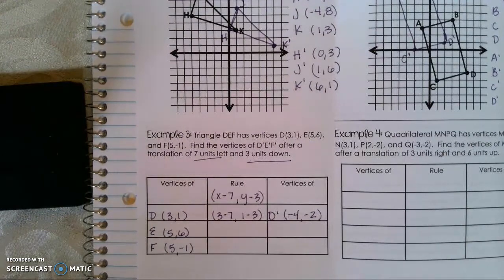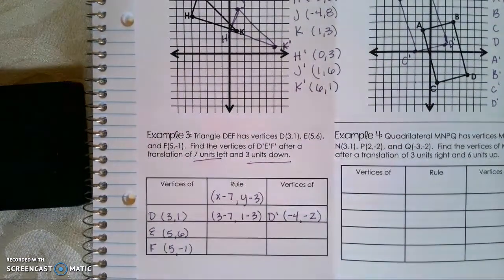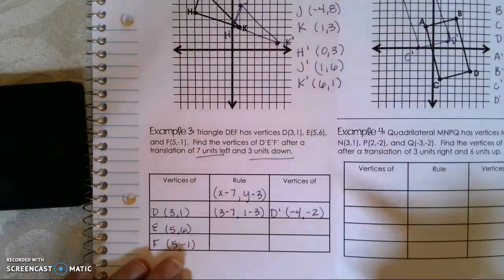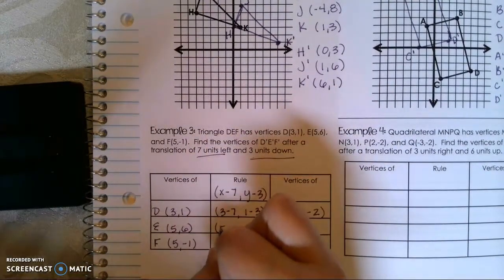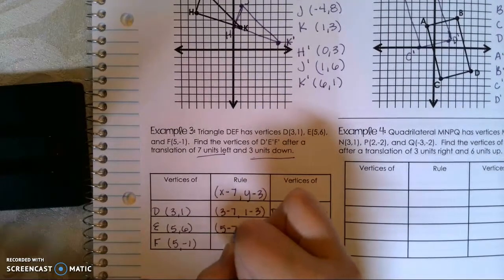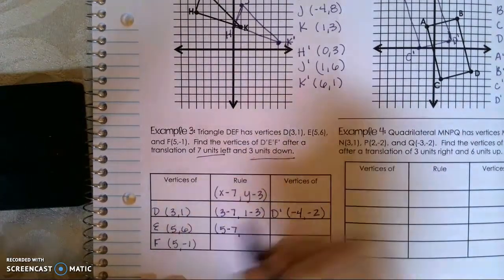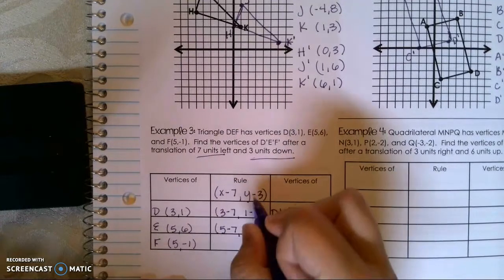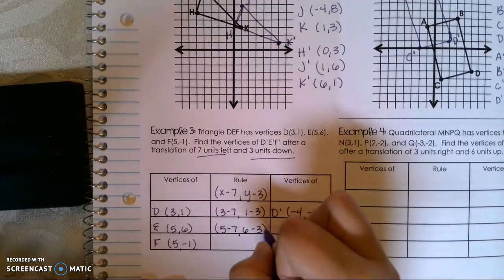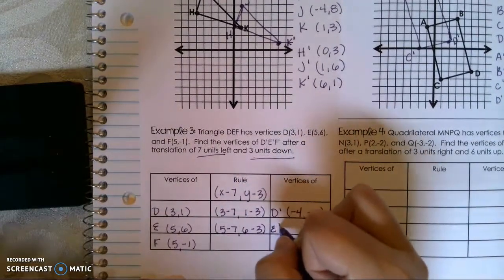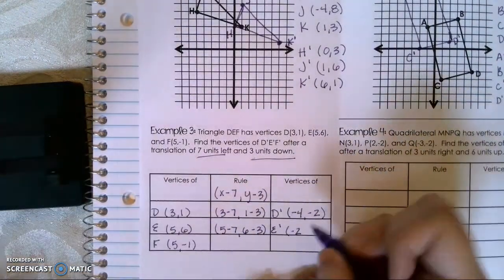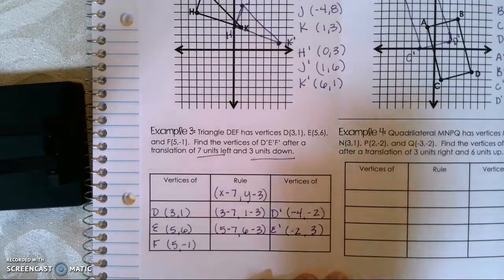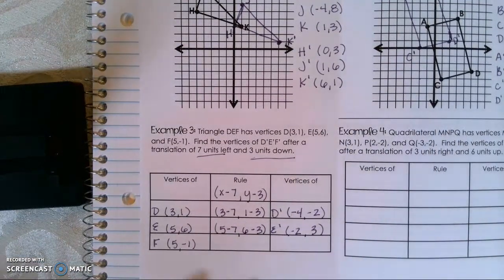If I'm moving up, it's making it more positive. Okay, so let's do the same thing with E. Just plugging in my X first, 5. I'm always subtracting 7 in this problem. Then I look at my Y, 6. In this one I'm subtracting 3. So E prime, 5 minus 7 is a negative 2. And 6 minus 3 is 3.